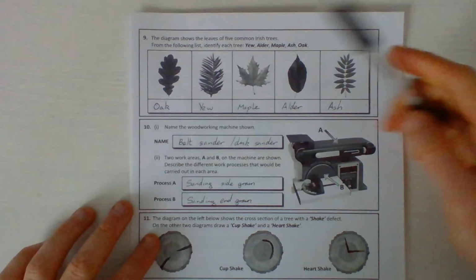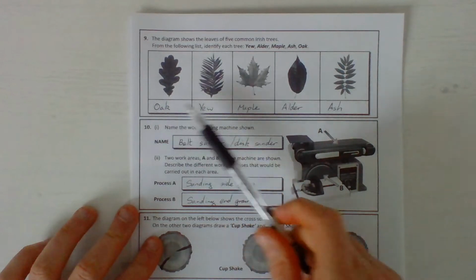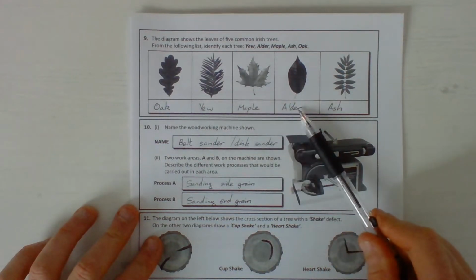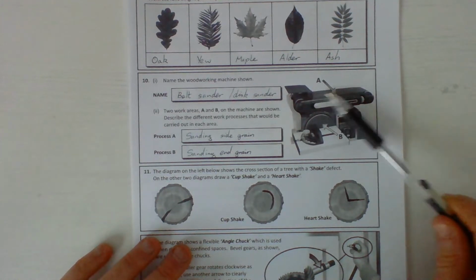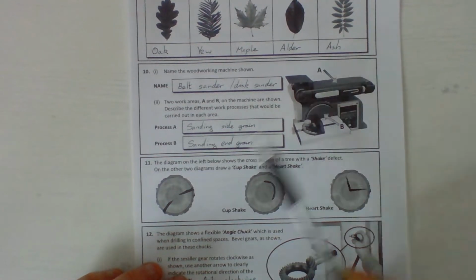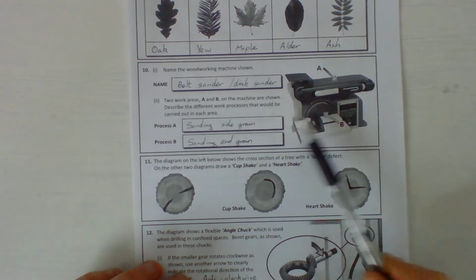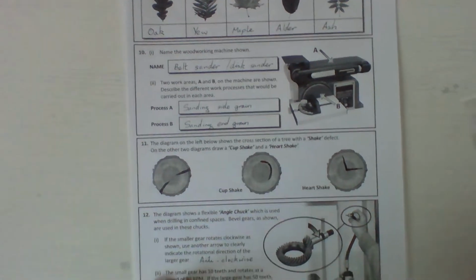Question 9. Match the leaf to the type of tree. So it's an oak tree, a yew, maple, alder, and ash. Here we have our belt sander or disc sander. So this is your belt sander and this is your disc sander. Process A is used for sanding side grain, and process B is used for sanding end grain.